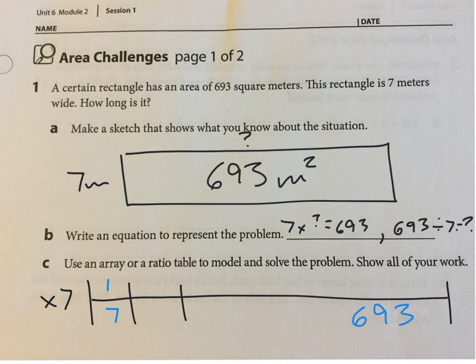And so one strategy would be to jump up to 100. Once you're there, we know that that's 700, and that's really close to where we want to be with 693. So we're going to think about the difference between where we're at and where we want to be.